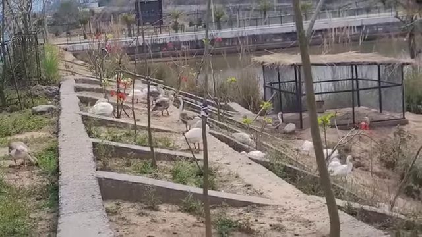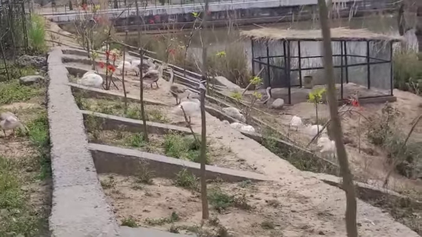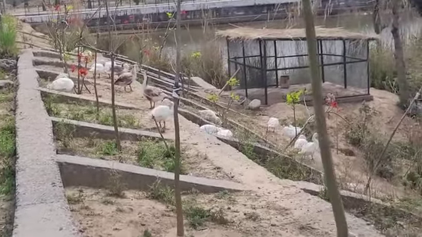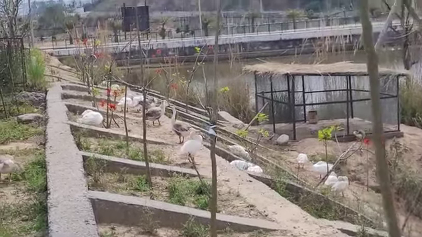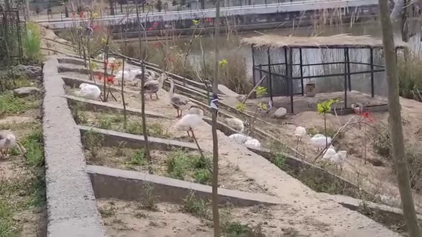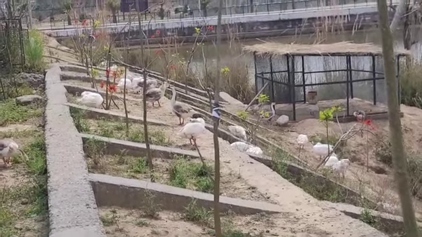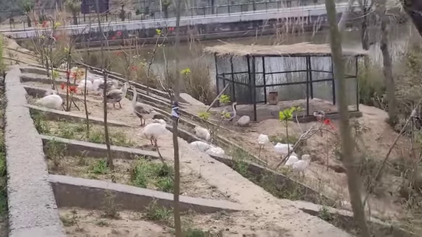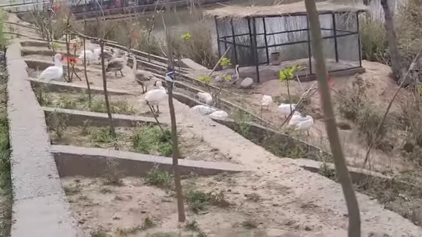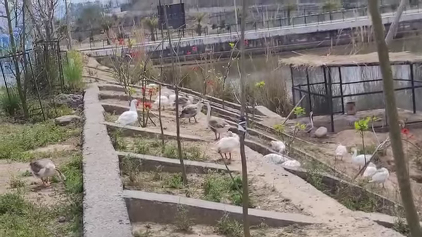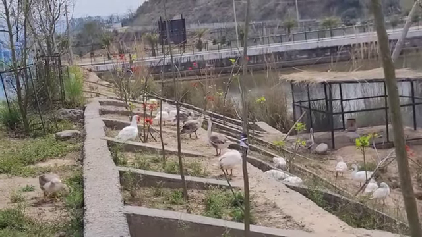Basically, domestication started long back, but their ancestral origin is traced to the greylag goose, which is Anser. Greylag goose has two species, Anser anser and another is Anser rubrirostris.